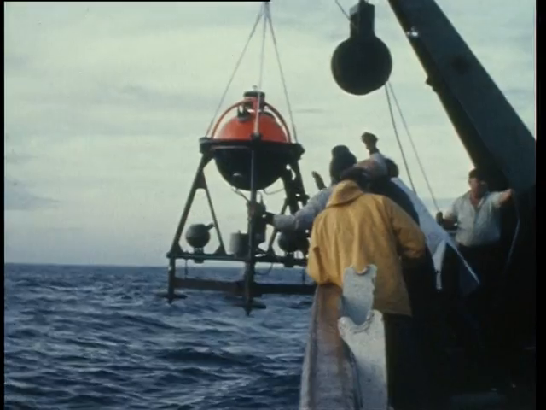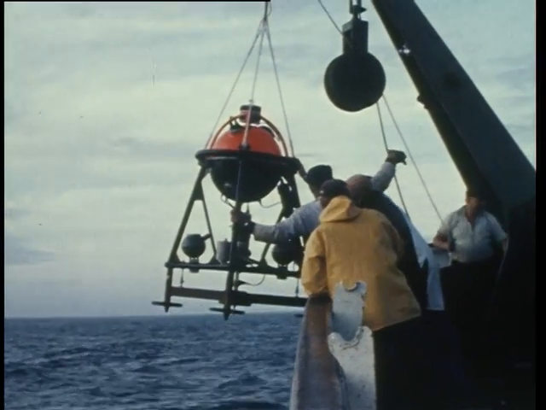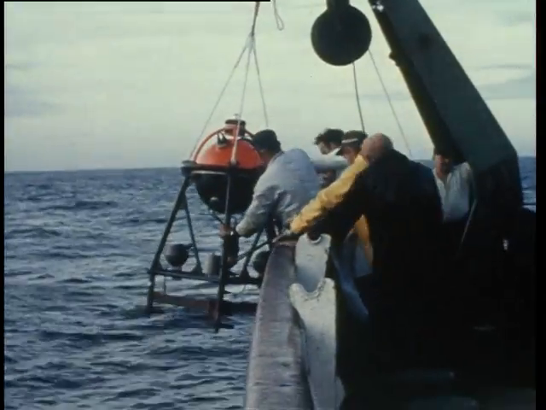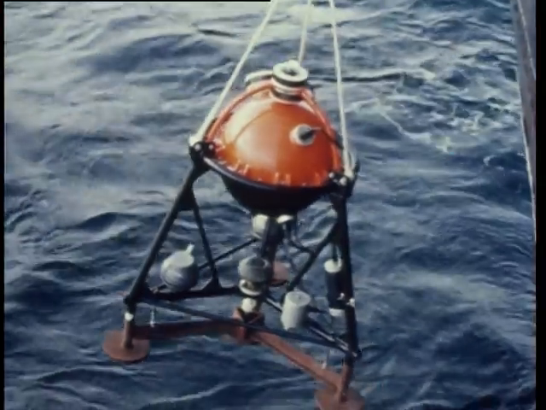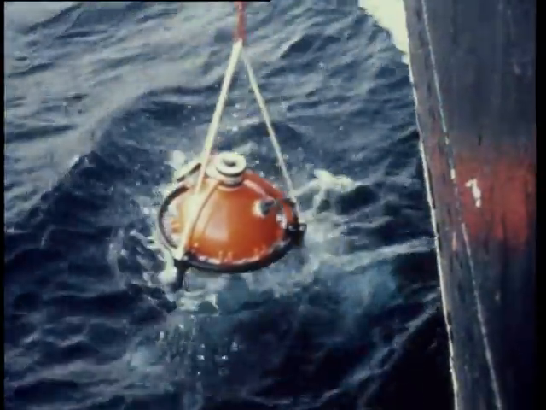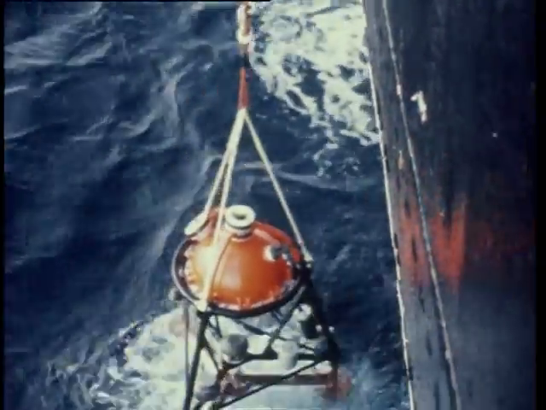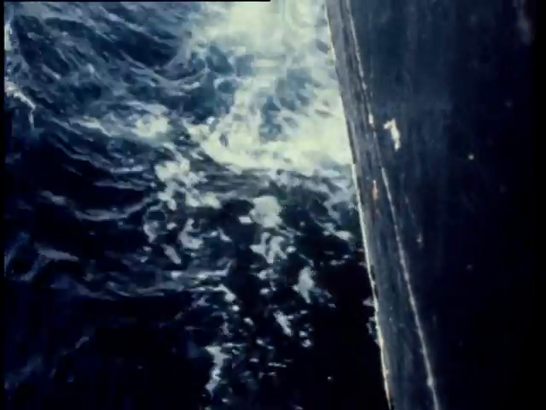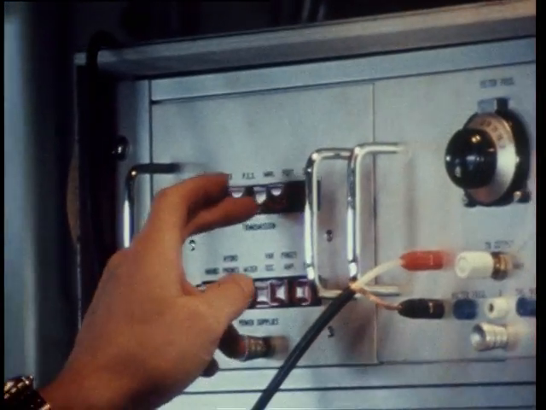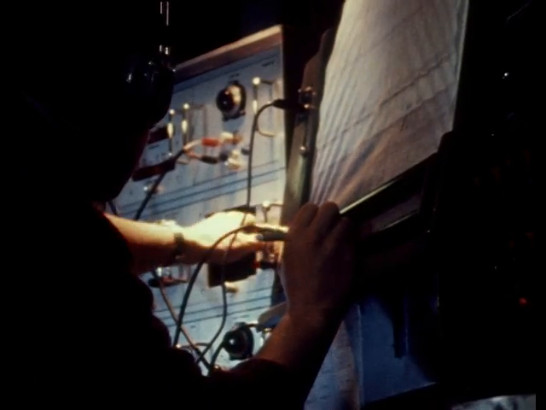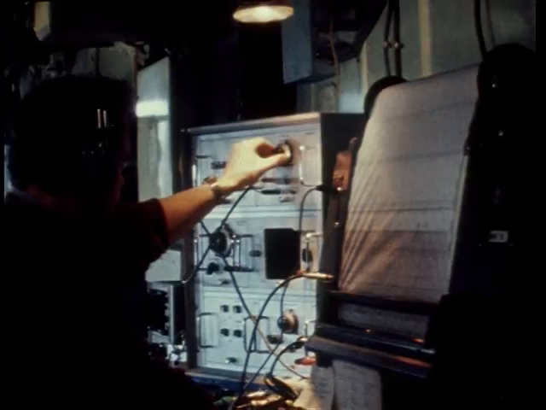The capsule is lowered from the ship to within 10 meters of the seabed, when it is released to free fall onto the bottom. Returning to the site a month later, transmitted signals from the ship switch on the capsule's acoustic beacon. This beacon is used to maneuver closer to the capsule position before the ballast is released.